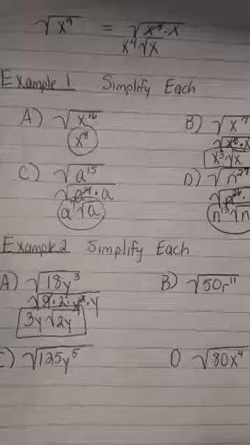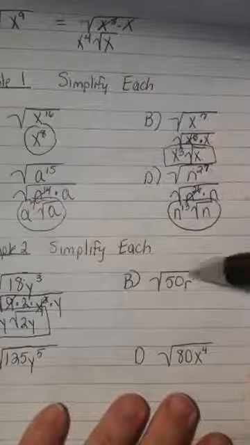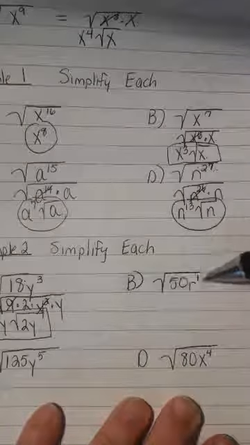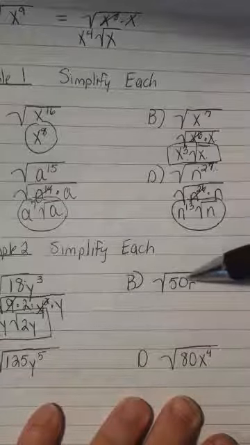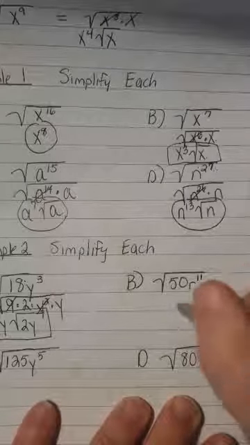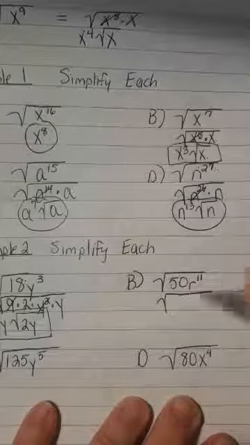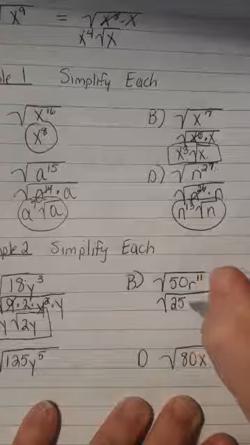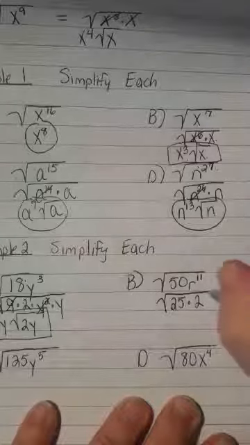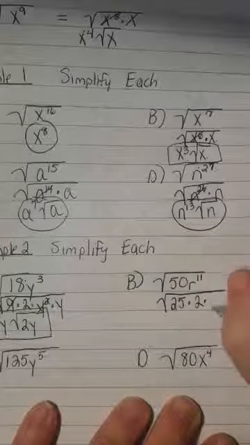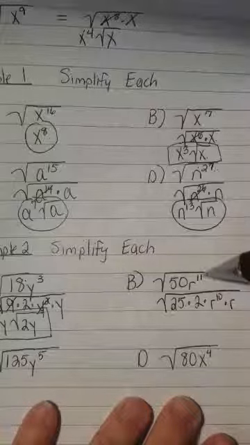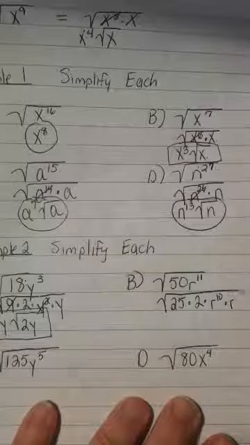All right, moving on to part B. The square root of 50r to the 11th power. I'm going to start by factoring what's under the radical. Remember, when you factor, you want to pull out the largest perfect squares that are in that expression. So we're going to factor 50 as 25 times 2, because 25 is the largest perfect square that divides into 50. And then we're going to factor r to the 11th as r to the 10th times r to the 1st, because remember, you want to subtract 1 from your 11 to make it an even exponent.